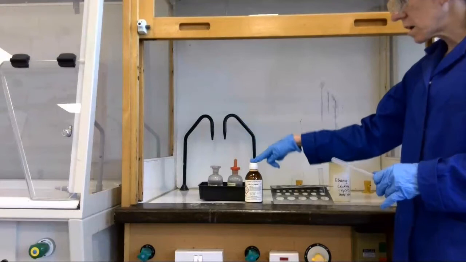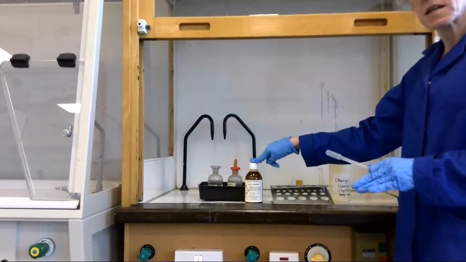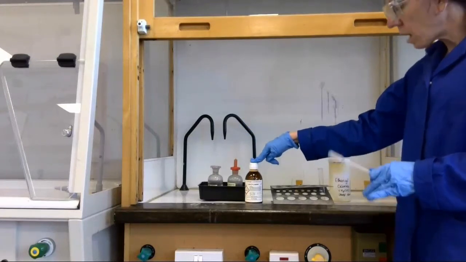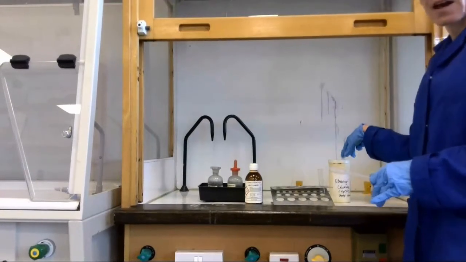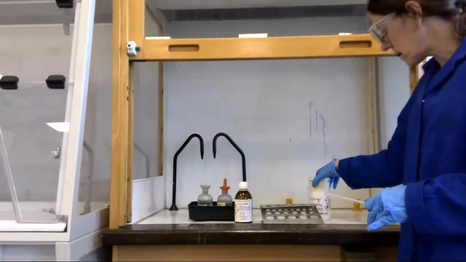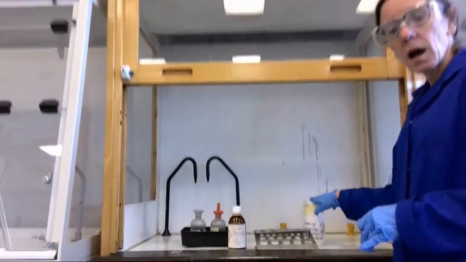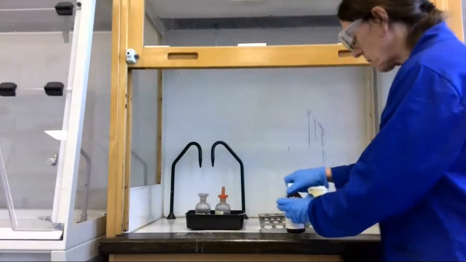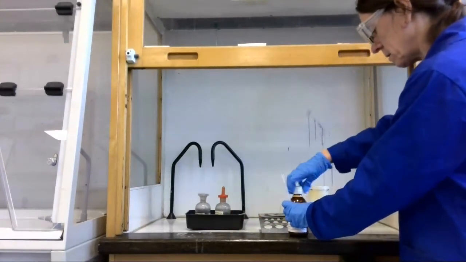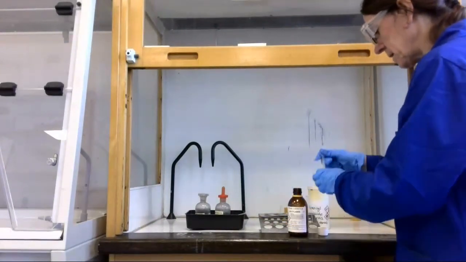Okay, so the last experiment we're going to be doing, as you can see, we've moved to the fume cupboard because we're going to do the reaction between the amine and ethanol chloride. So ethanol chloride is quite a reactive reagent, so that's why we're in the fume cupboard. So I'm going to take a little bit of my butylamine.